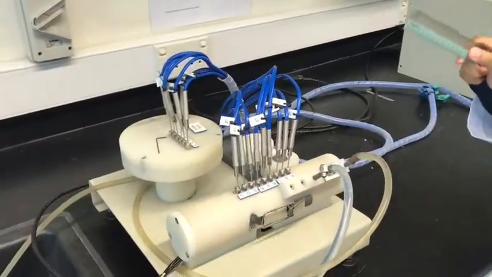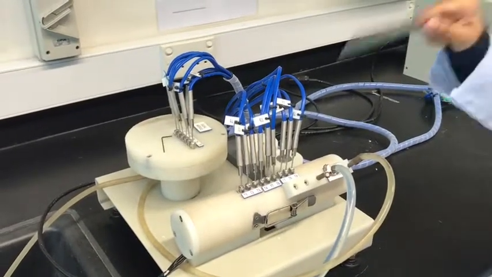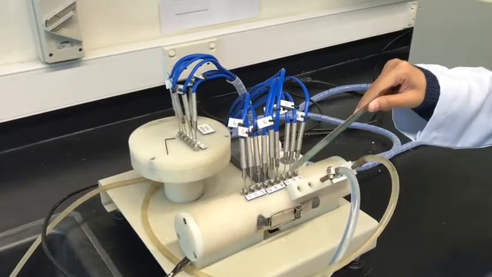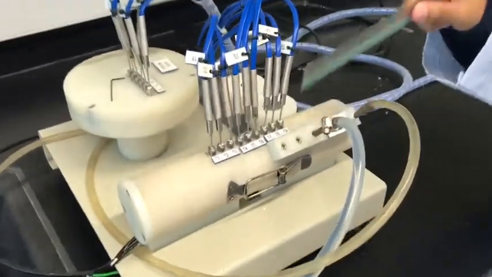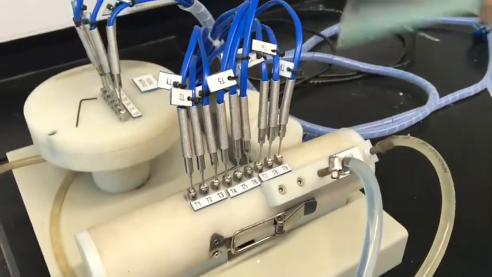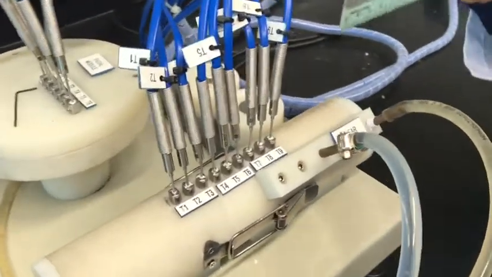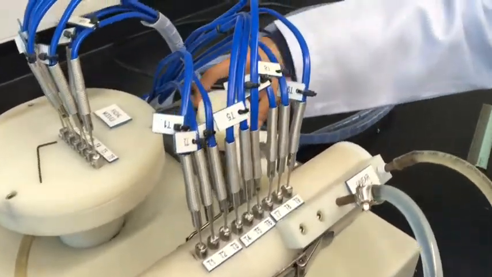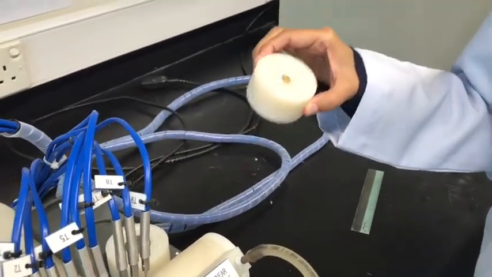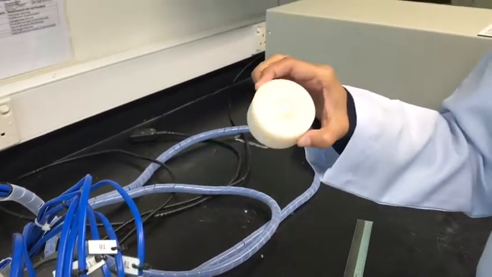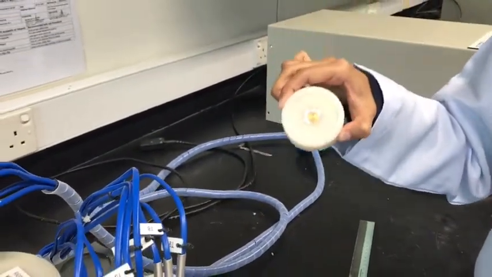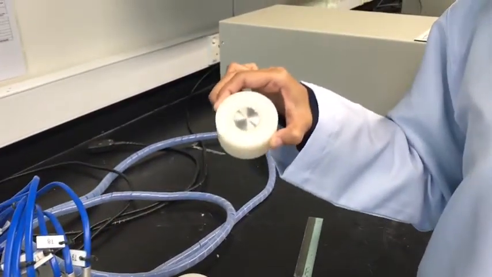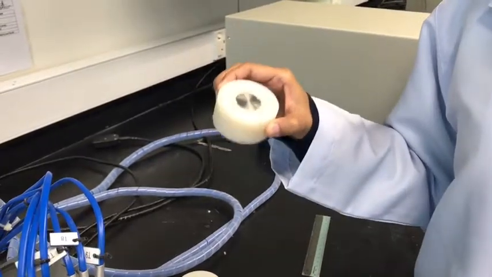For the interchangeable test section, we are currently using this one, labelled T4, T5, T6. It is an insulated brass test section with a temperature sensor array. The diameter is 25 mm with a length of 30 mm. This one at the back is an insulated brass test section but with a diameter of 13 mm, whilst another one is an insulated stainless steel test section with 25 mm length.